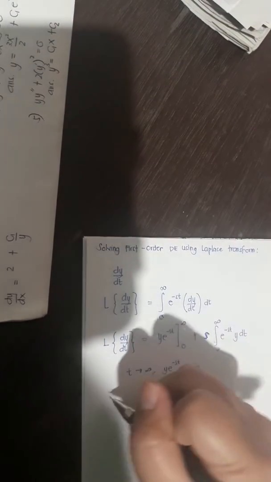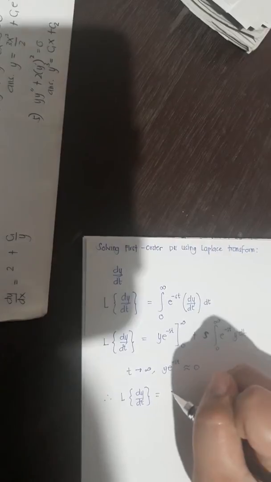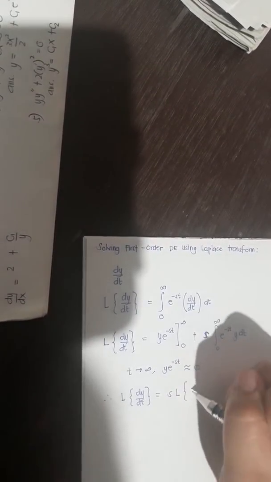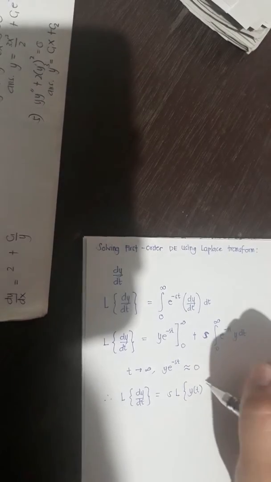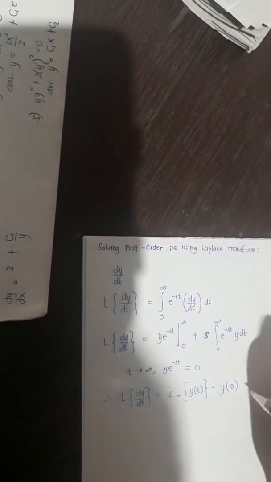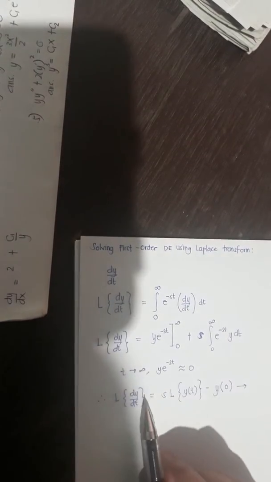Therefore, Laplace transform of dy over dt will be equal to s times the transform of y as a function of t minus the value of y when t is equal to 0. So this is our general equation for the Laplace of the first derivative.